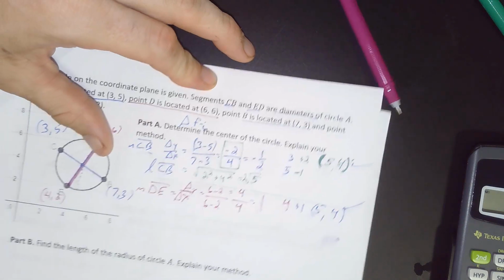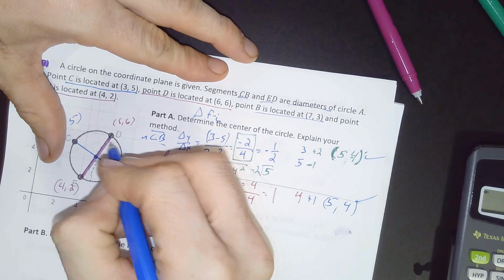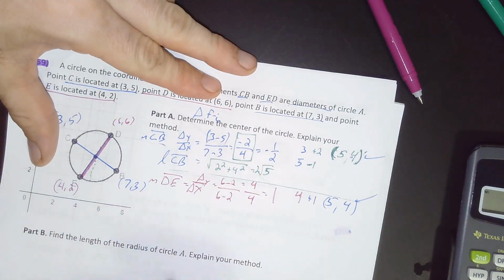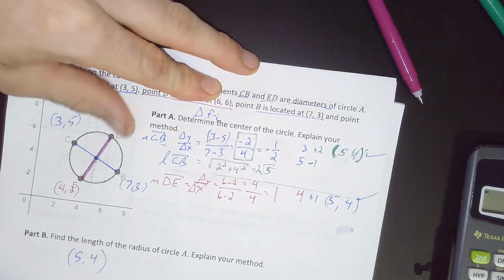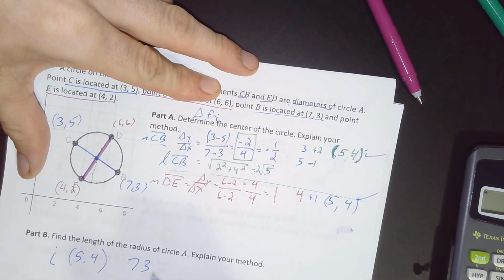Okay, so now find the length of your radius. I'm just going to pick any one of these points over here, and I'm going to go 5, 4, and I'm going to go to 7, 3, the B. This is my initial, and then 7, 3 is my final.